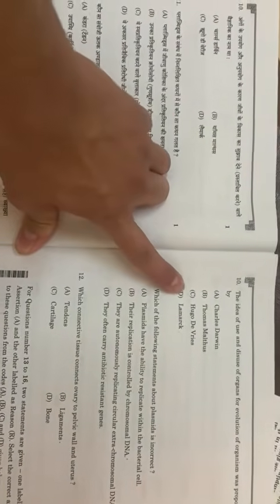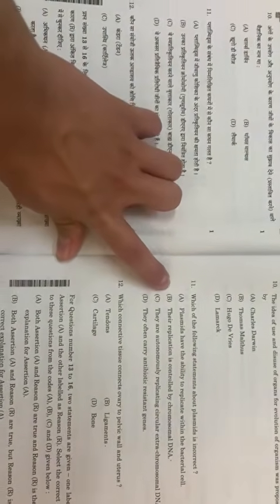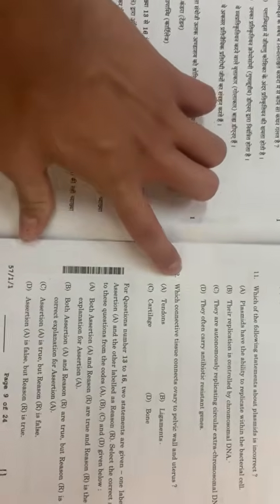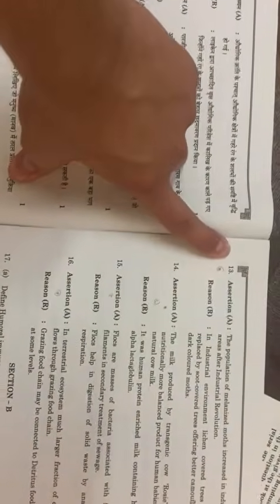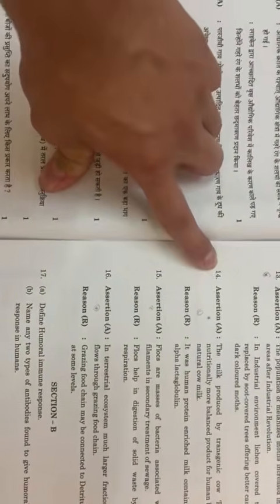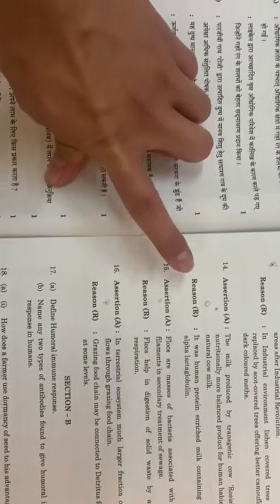Moving on to 10th, it is Lamarck. For 11th it is B, and for 12th it's ligaments. And moving on to assertion and reasoning, the 13th one is A, the 14th one is C, the 15th one is C as well, and the 16th one is D.